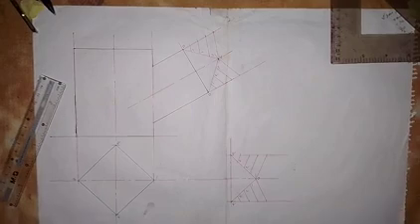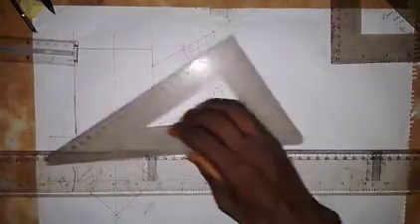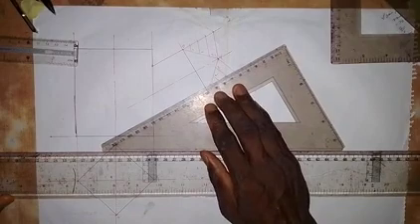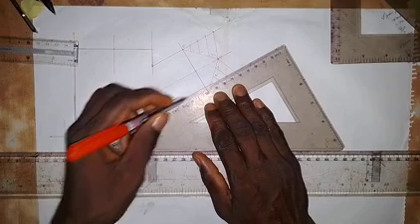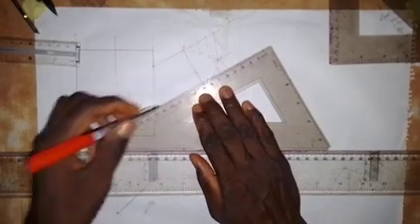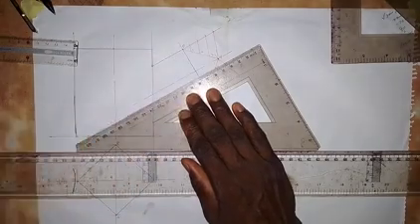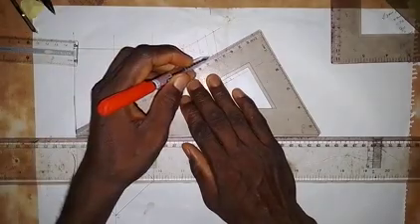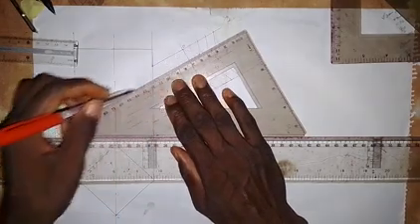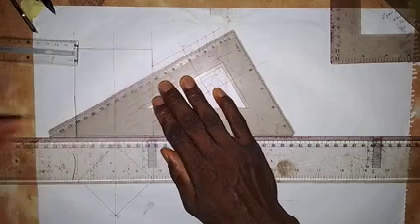The next thing that we are going to do now is that with the 30 degrees set square, we come to this point 1 here, so we draw a line into the vertical prism, and from 2, we draw a line into the vertical prism, and from 3 we also draw a line into the vertical prism. So we come up here, and we do the same thing: draw a line from 3 into the vertical prism, and from 2, you come and draw a line into the vertical prism, and you come to this point, you also draw a line into the vertical prism. So we are done with that.